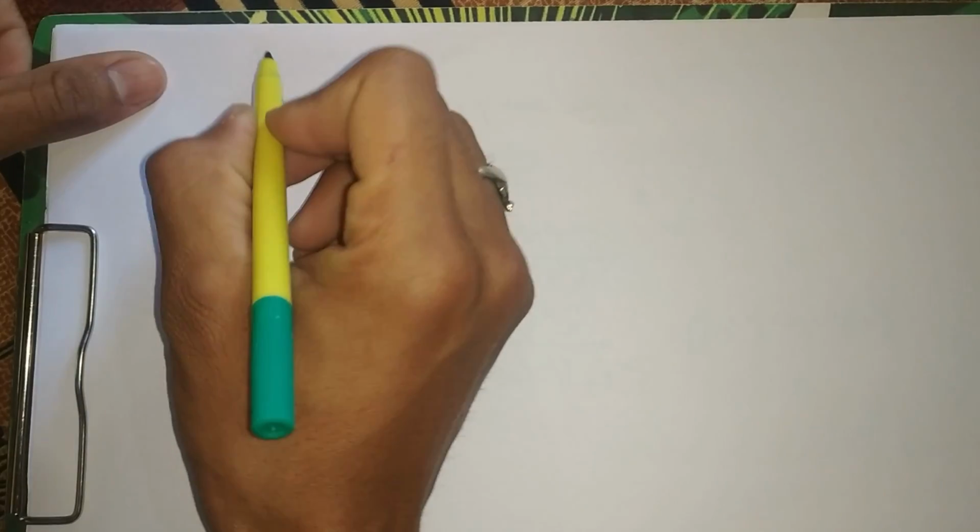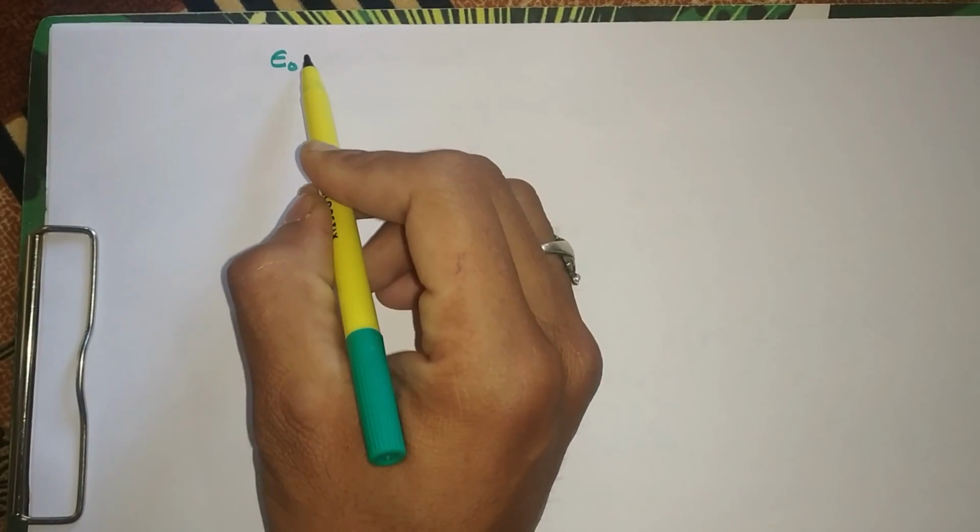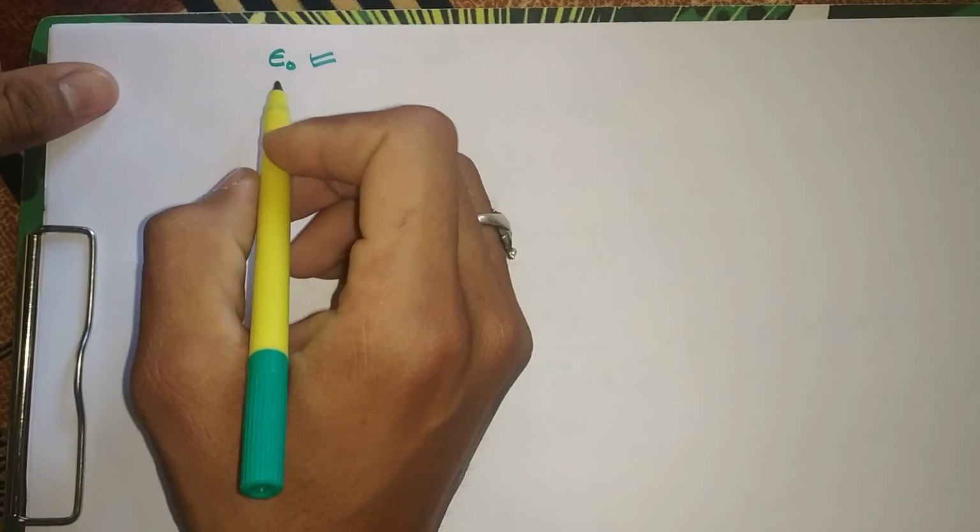Namaskar. In this video we are going to talk about the dimensional formula of epsilon naught. Epsilon naught is the permittivity of free space. If we don't know the units of epsilon naught, we can determine its dimensional formula from Coulomb's law of force.